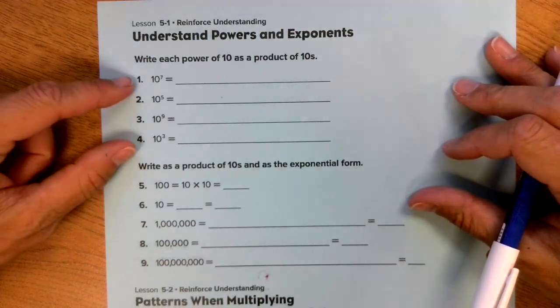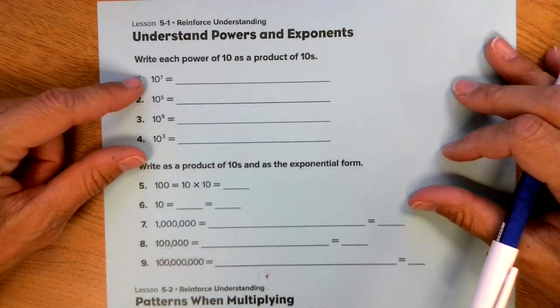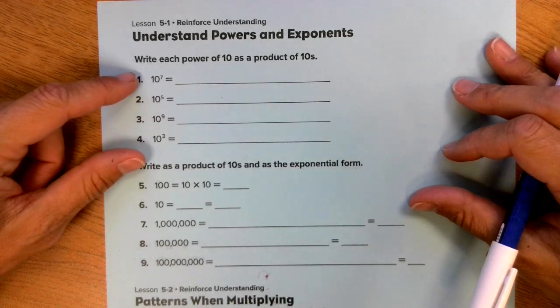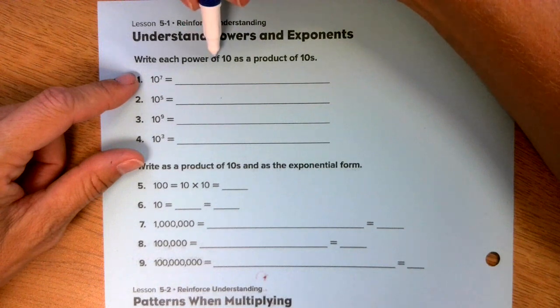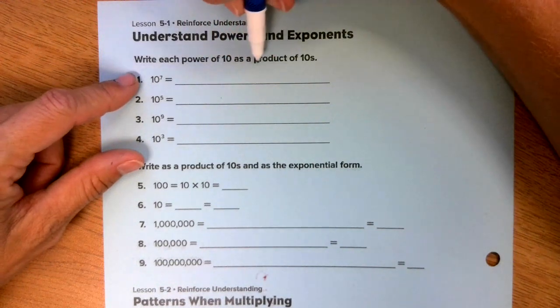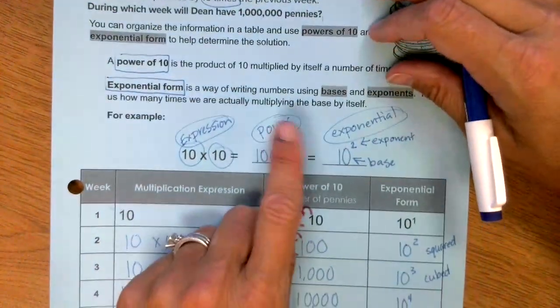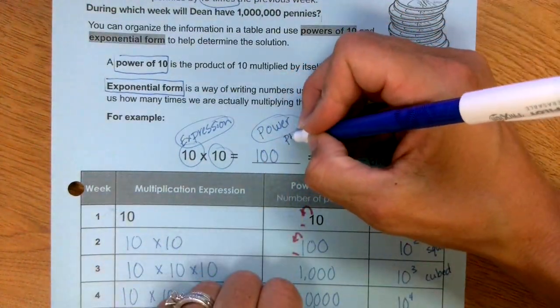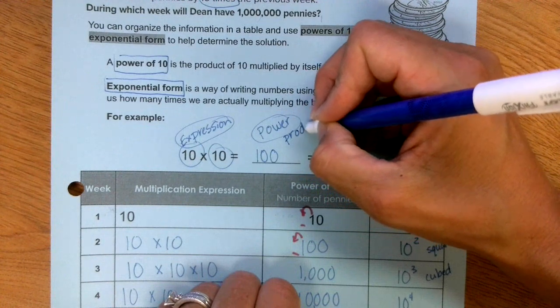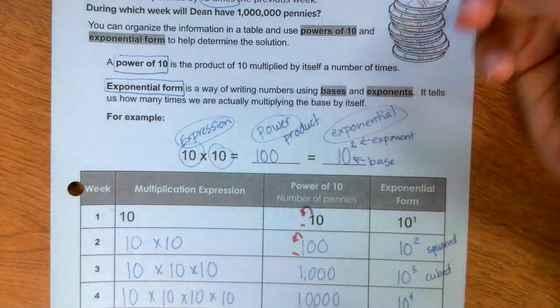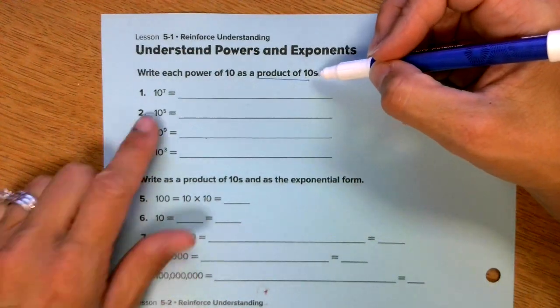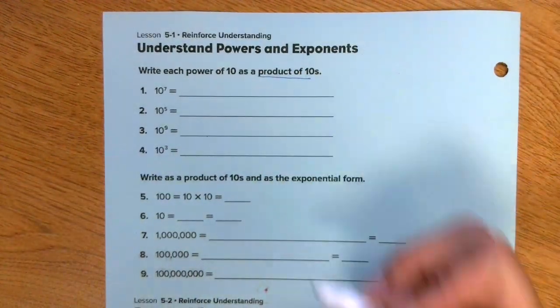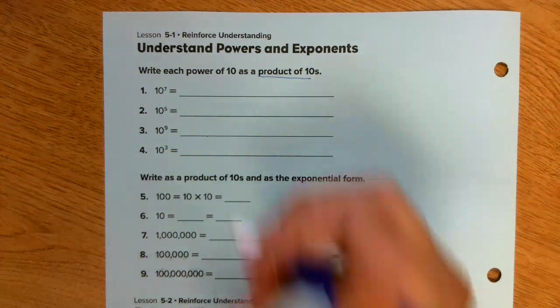So you are going to solve for these. Now you got to really pay attention to what they're asking for. So you're writing each power of 10 as a product. So in other words, the power is the same as the product. Let's go back over here and let's write power, product. So a product of these 10s. Basically, we want to know what that equals. So not like expanded form.